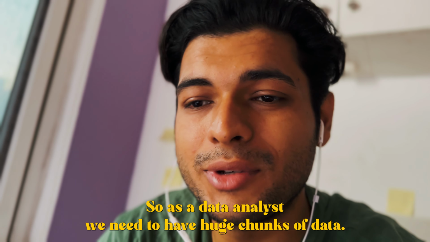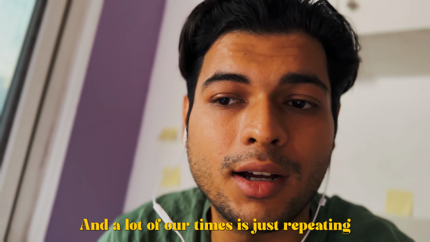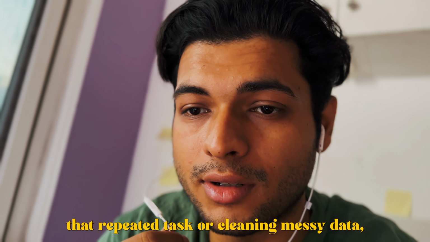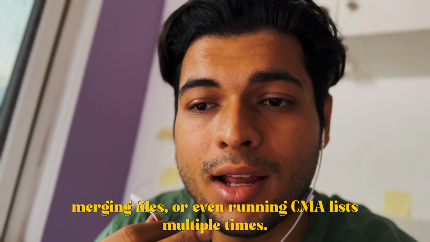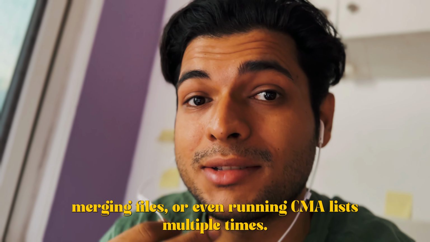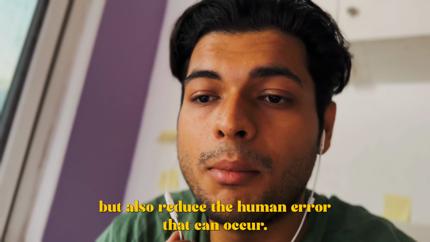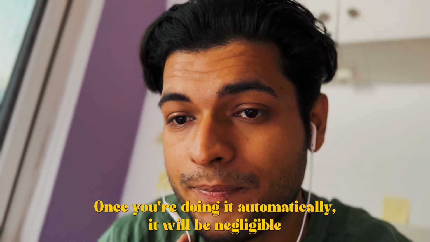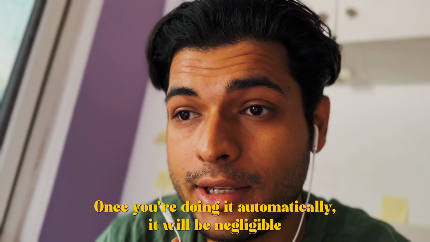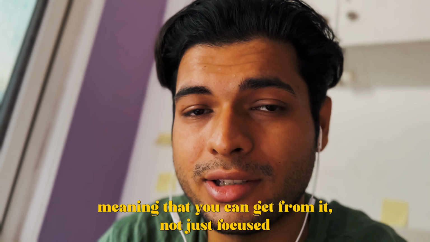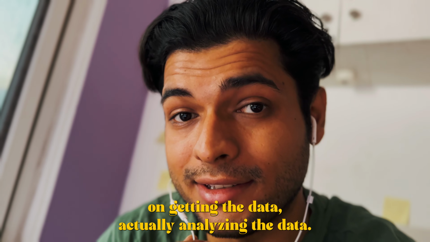As a data analyst, we need to handle huge chunks of data, and a lot of our time is spent repeating tasks like cleaning messy data, merging files, or even running the same analysis multiple times. So automation with Python will not only save you time, but also reduce the human error that can occur. It will be negligible, and it will give you time to focus on the more insightful meaning that you can get from the data, not just on getting the data, but actually analyzing it.